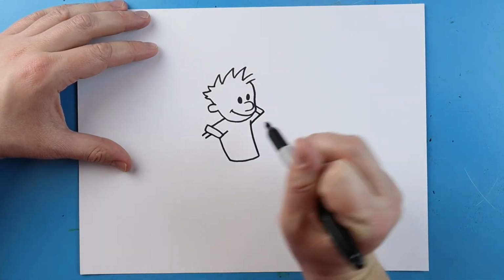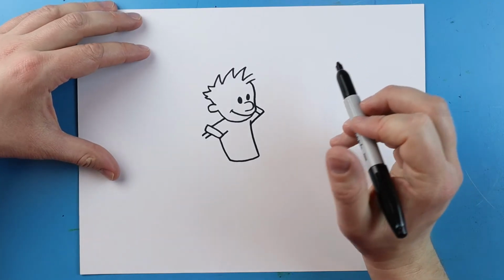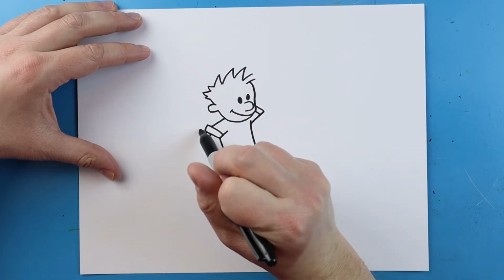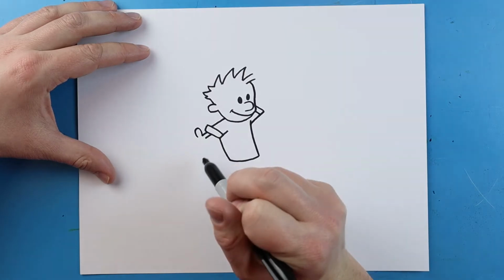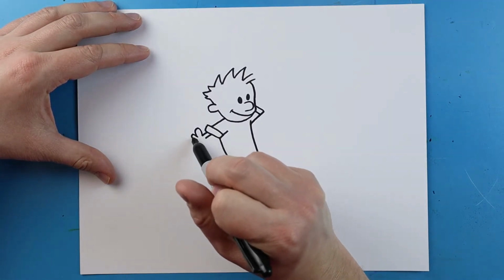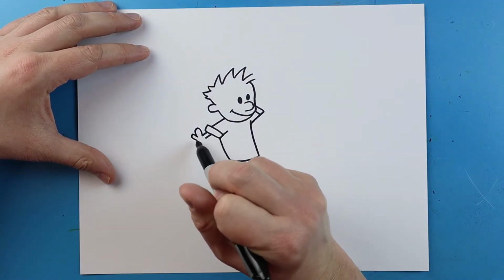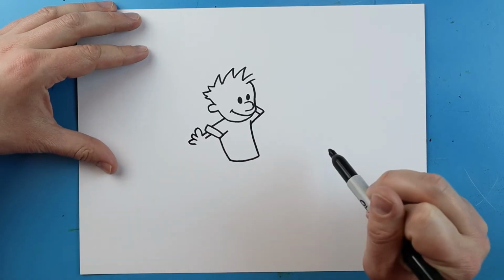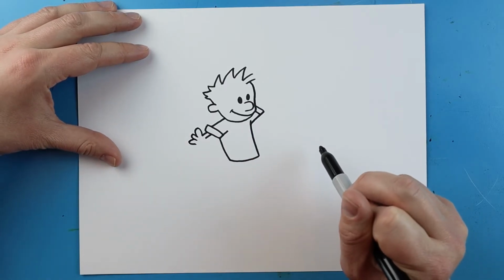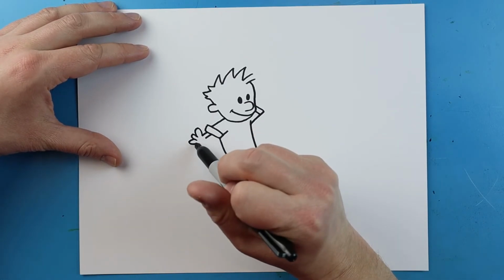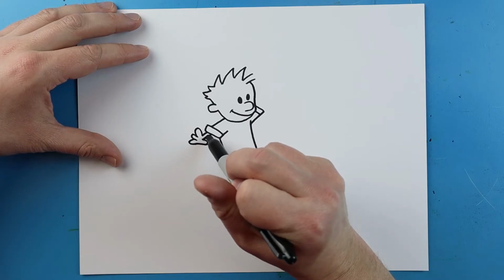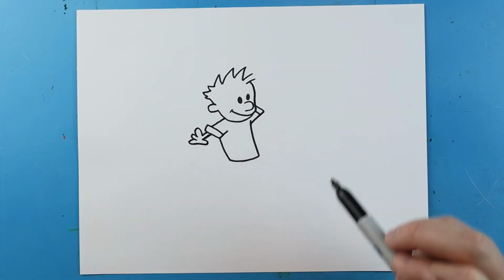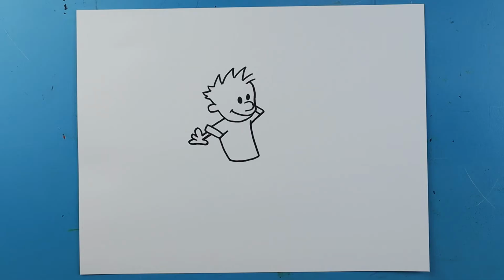Starting here, I'm going to make two little lines. Then I'm going to make a line that goes up and down for his finger. A little skinny one right there. And another one right here. Now I'm going to draw a line that goes over, and it's going to go out and then back in for his other little finger.